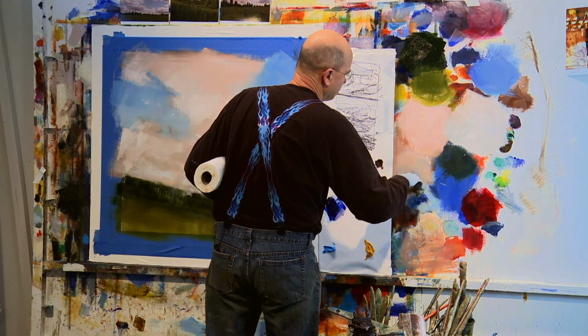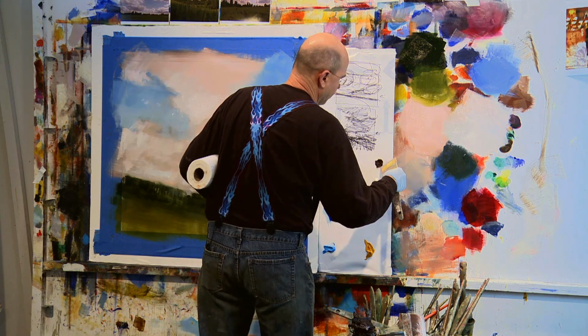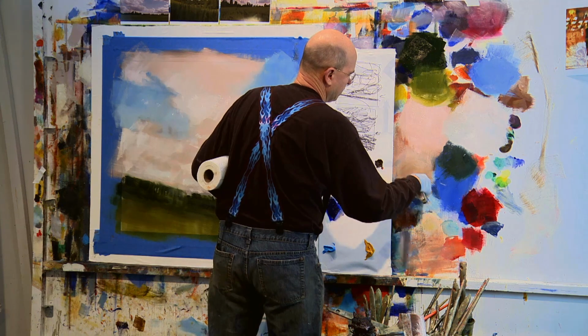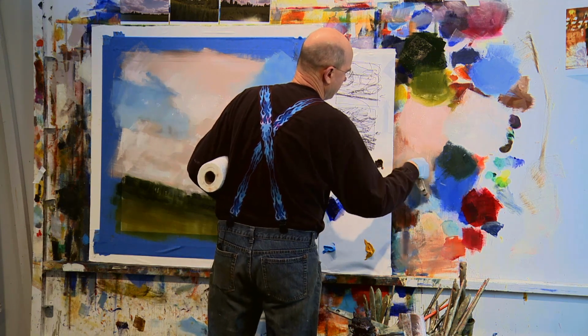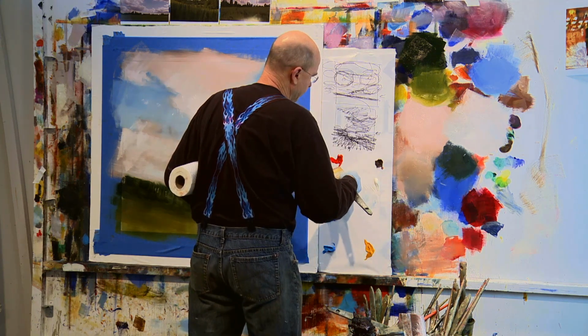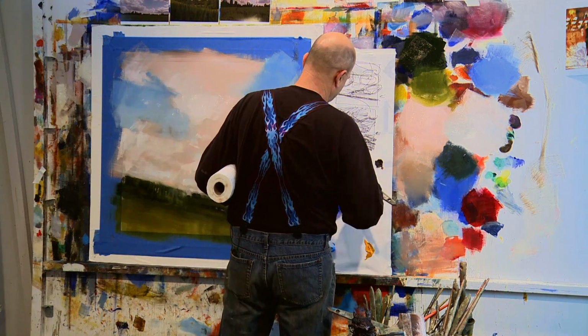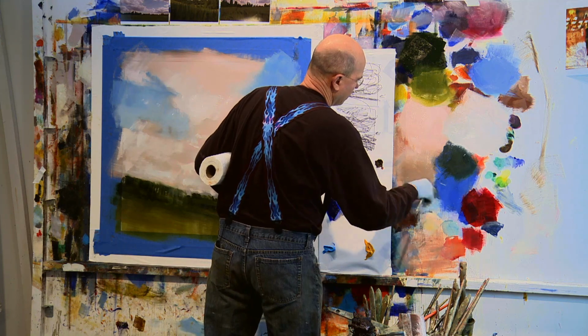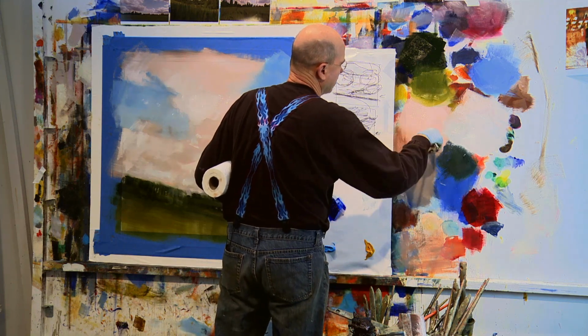This is how you get a neutral. Remember this. See those two colors together creating a neutral? And if I want that neutral flavored red, I'll go just a little bit that way. And that's pretty dark.